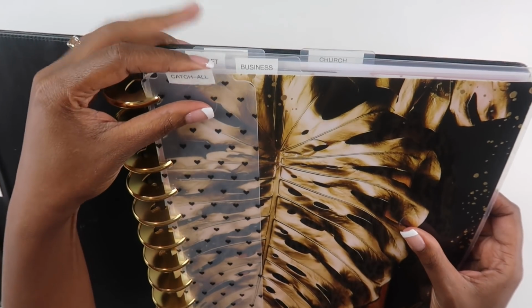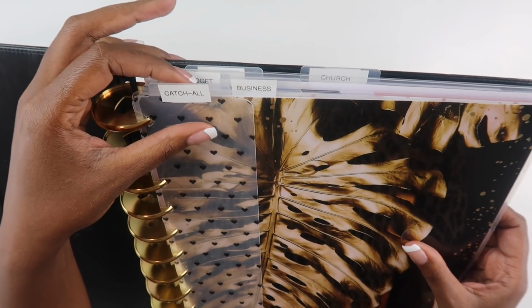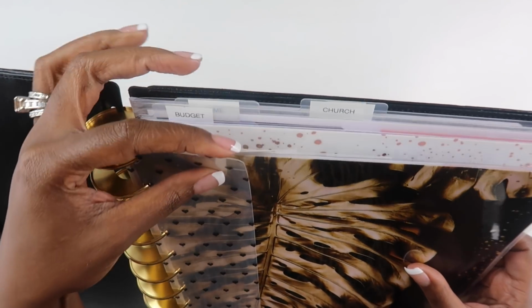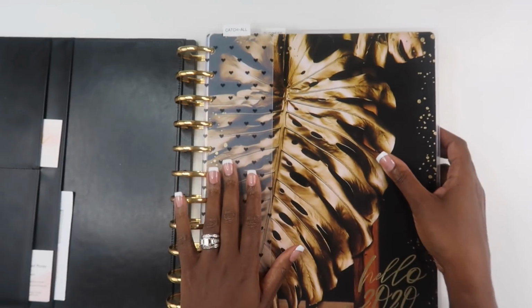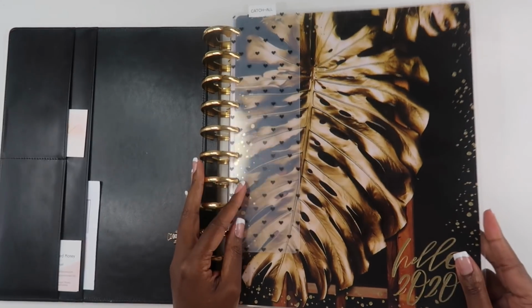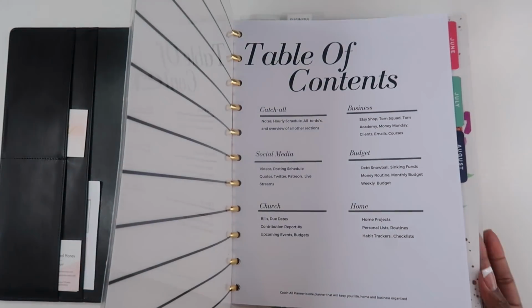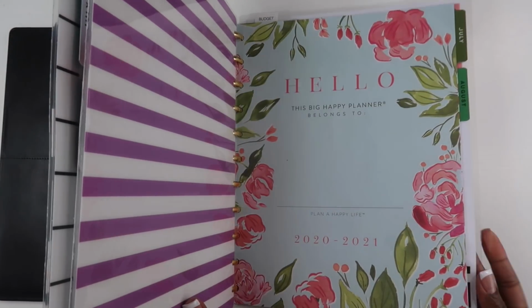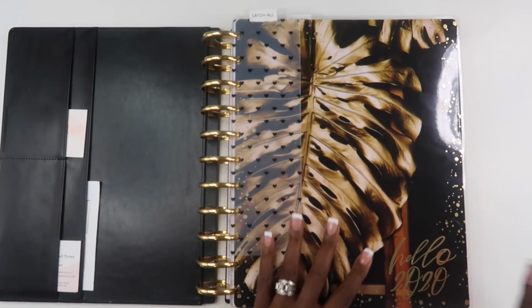Next thing, I have top tabs. I have 5 tabs that indicate each one of my planners. So I have a catch-all planner, my business planner, my budget planner, my home planner, and my church planner. This makes it very easy for me to flip to, and I also have the cover of each one of those planners, and that's just because the cover sticks out, and it also, once again, makes it very easy for me to flip to each planner.